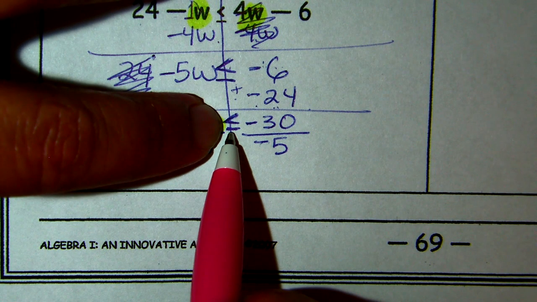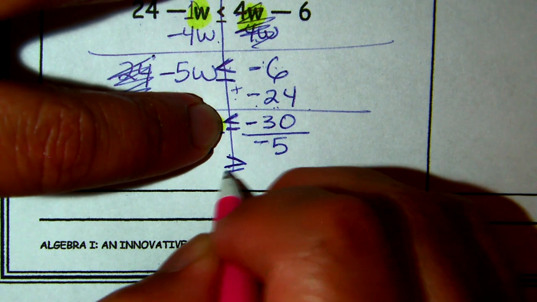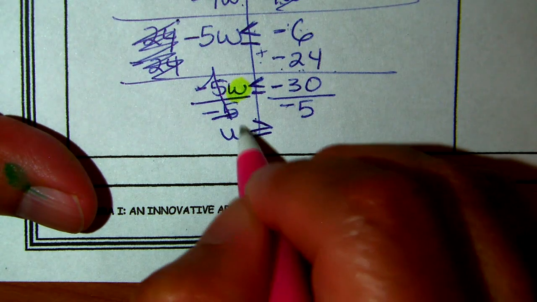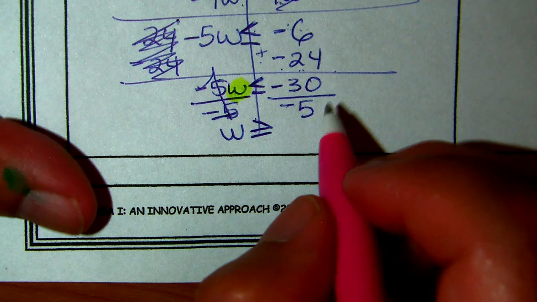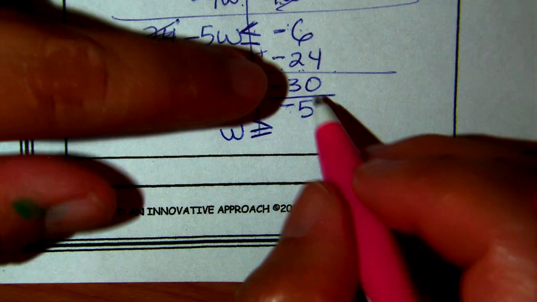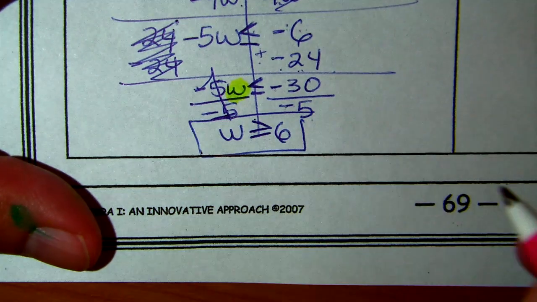Do we keep it this way? No. We flip it. So now this one is going to change direction. This becomes a 1 and w is greater than or equal to. Negative over negative, it becomes positive. All right, so 30 divided by 5 is 6. And this is your answer.